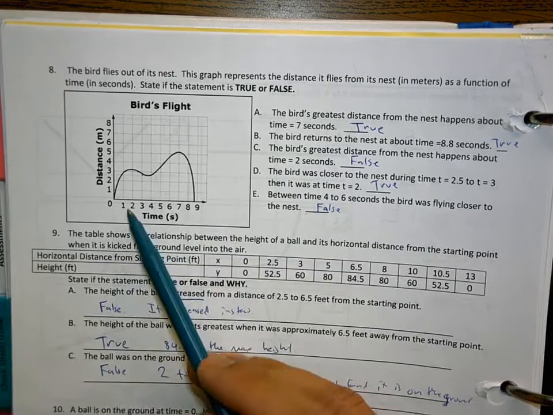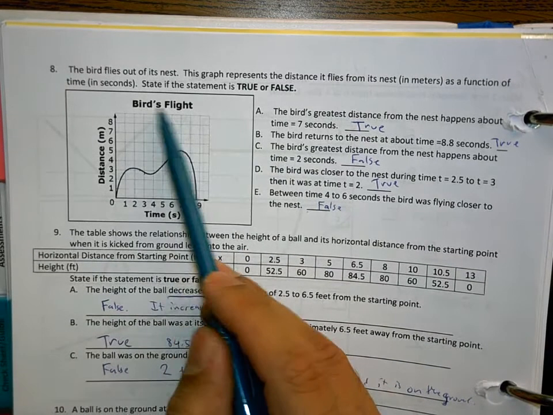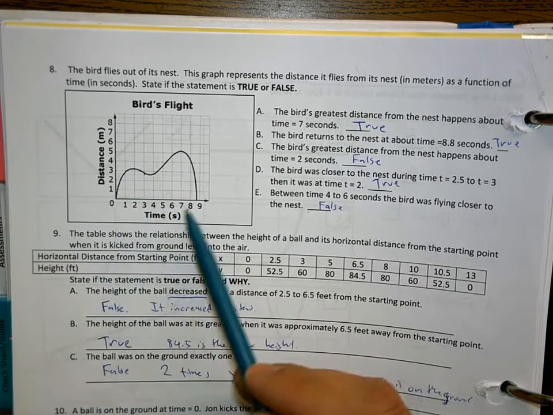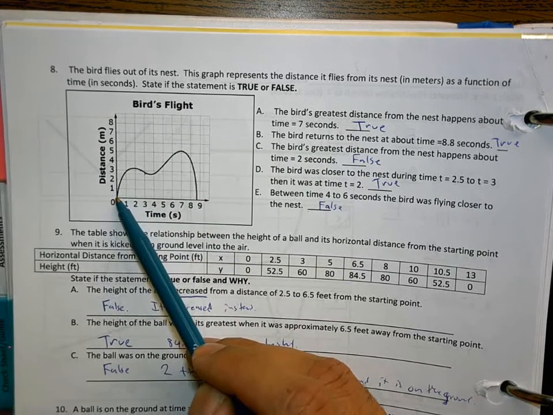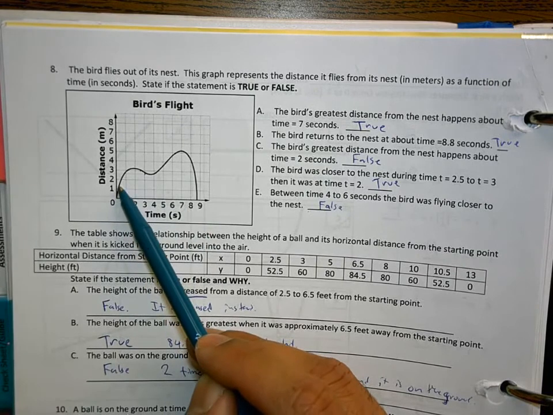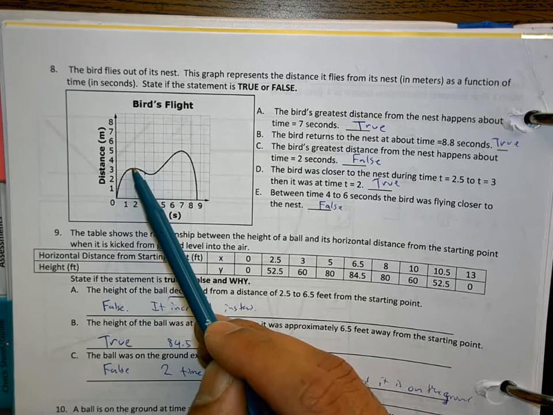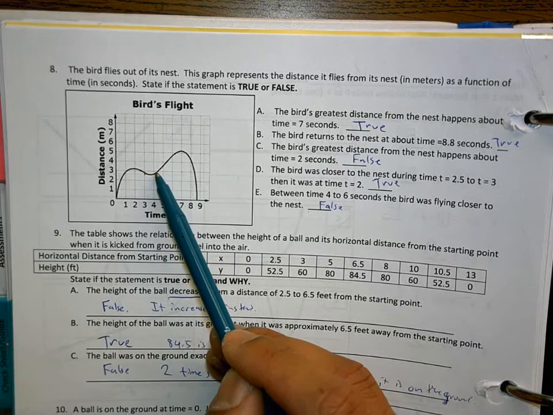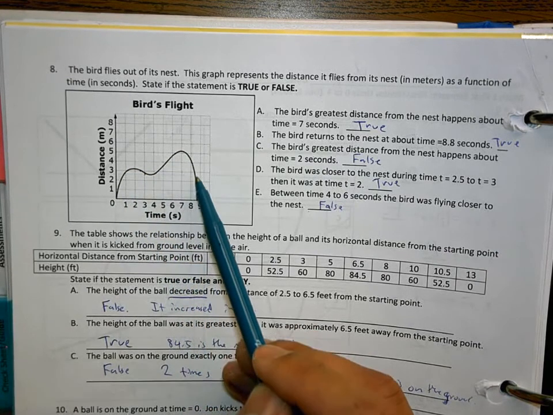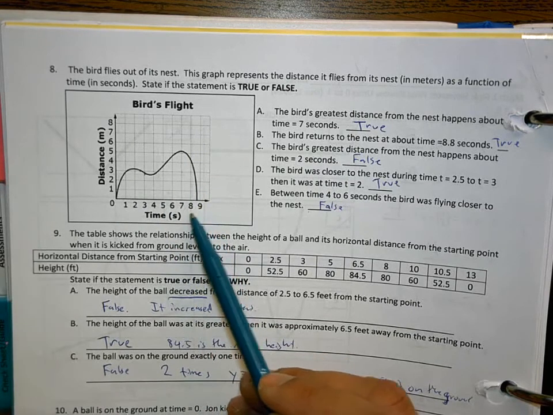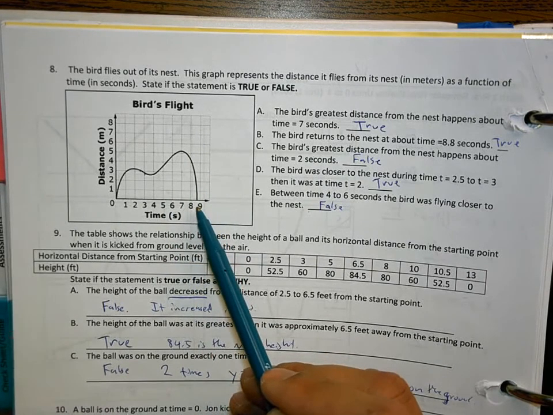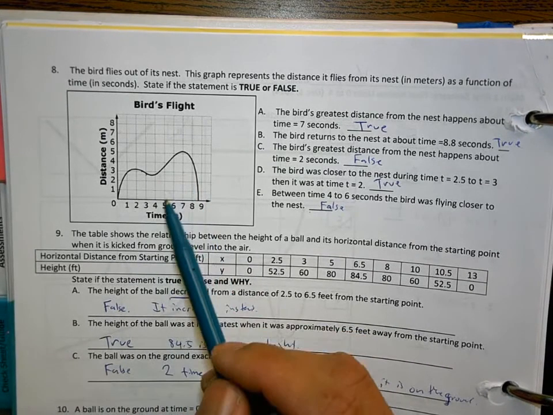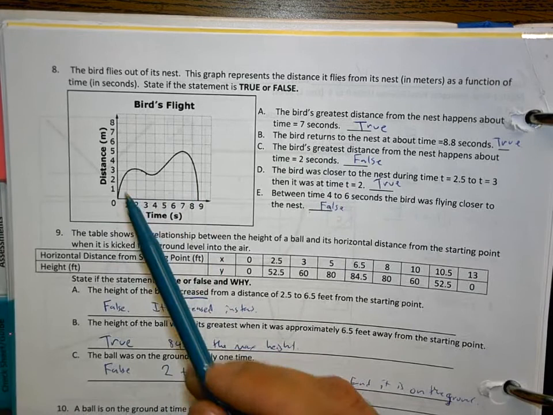Okay? So, there's a bird's flight. How far is the bird away, and how many seconds? The bird is at the nest, then it starts to fly away. It goes 3 meters away, 3.5 meters away, then it starts coming closer to the nest, and then it starts going out farther, and finally it returns to the nest 8 and some seconds later. What I can imagine when I see a graph like this is how far the bird is away from the nest.